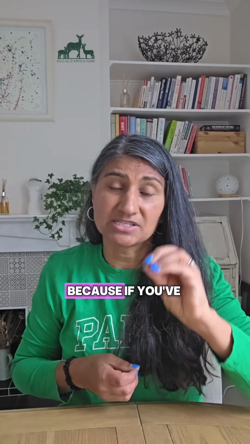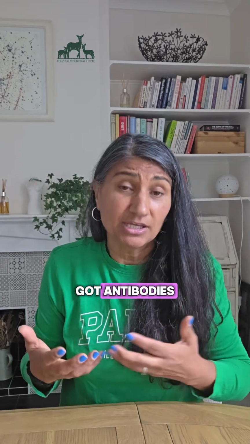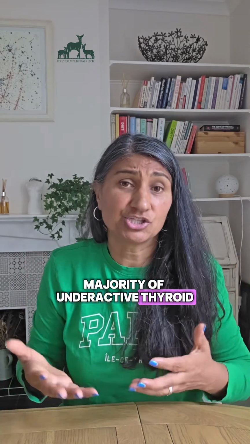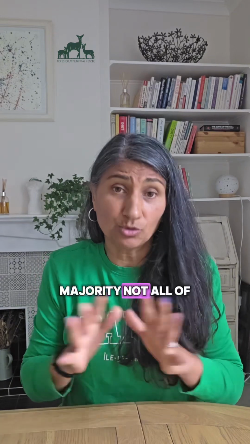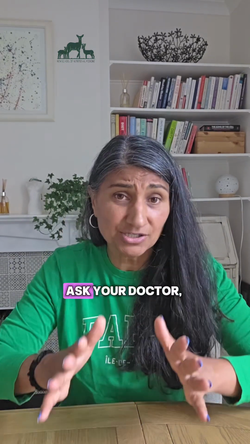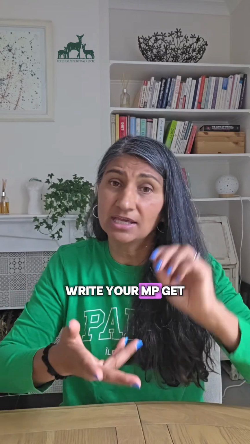And then your antibodies, because if you've got antibodies, then it's more of an autoimmune condition. Majority of underactive thyroid issues are autoimmune. Majority, not all of them, but majority. So you always want to check that as well. Ask your doctor. If doctor doesn't do it, write your MP, get it done.